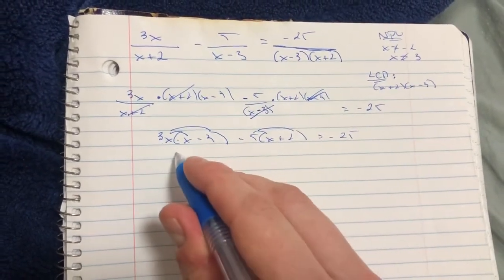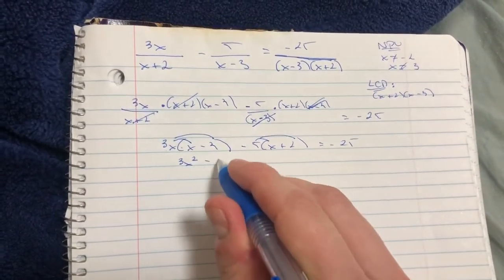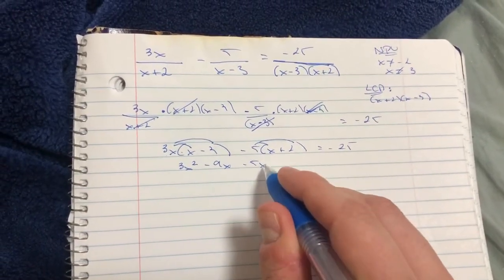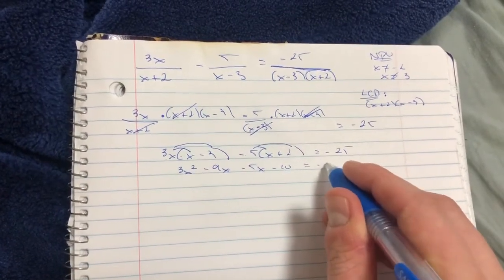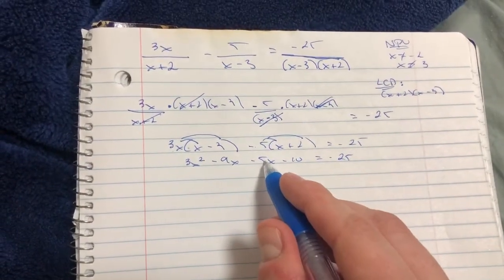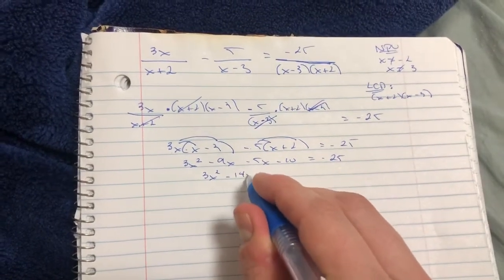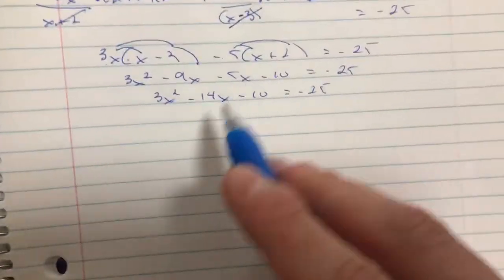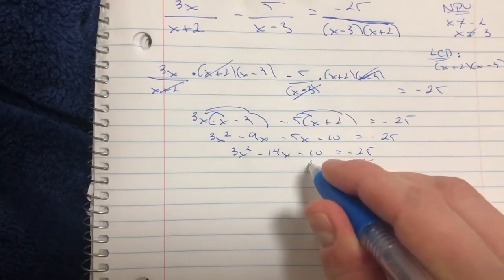So 3x times x is just going to be 3x squared. 3x times negative 3 is going to be negative 9x, and we're going to have negative 5 times x, so negative 5x, and then negative 5 times positive 2 is negative 10. This is, of course, equal to negative 25. And so negative 9 and negative 5 just gives us negative 14, so 3x squared minus 14x minus 10 is equal to negative 25. Let's add 25 to both sides.